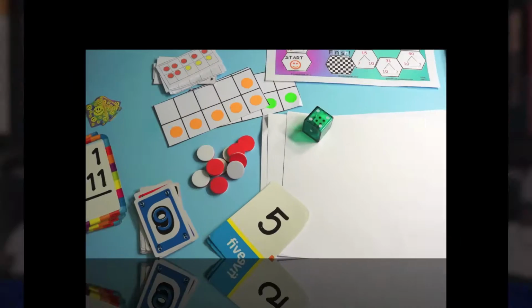We're going to be talking about second grade fluency. Remember, second grade has 2 fluency levels. The first fluency is facts through 20, and then the second fluency is addition and subtraction within 100.